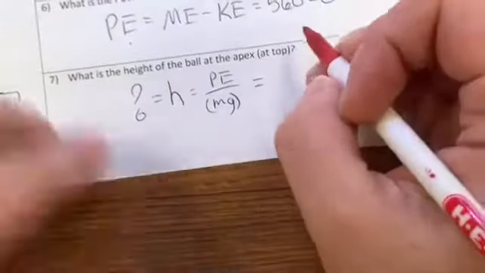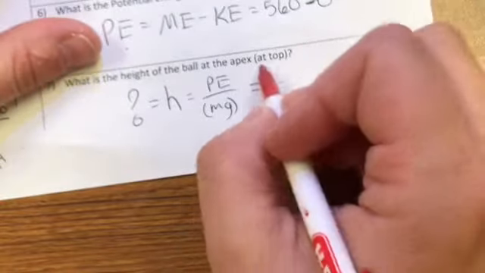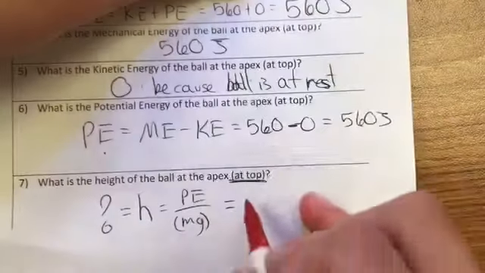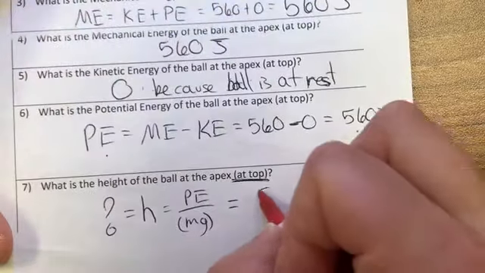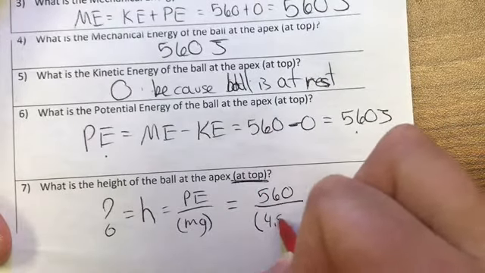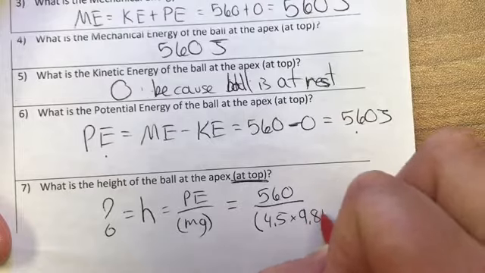Okay. Potential energy at the top. We already established that. 560. Mass, 4.5. Gravity, 9.81.